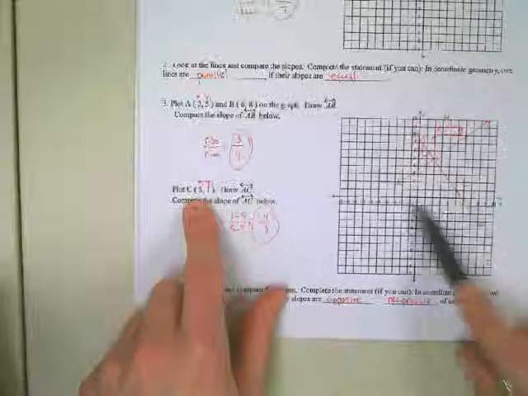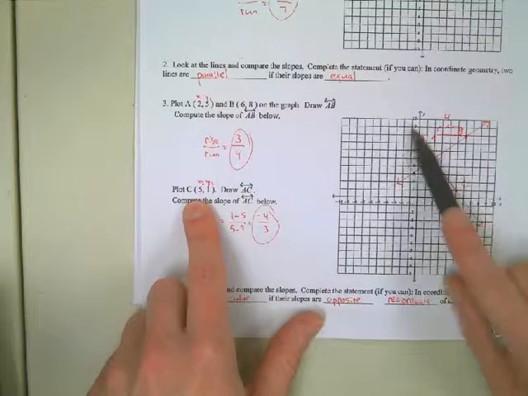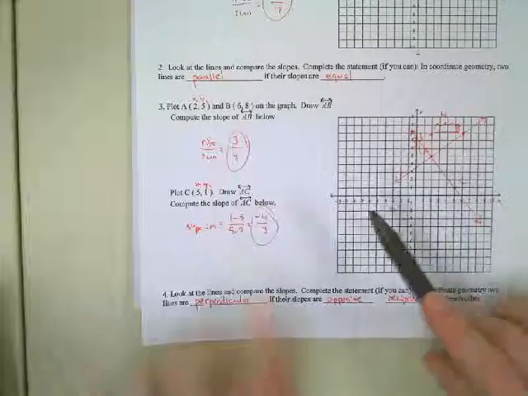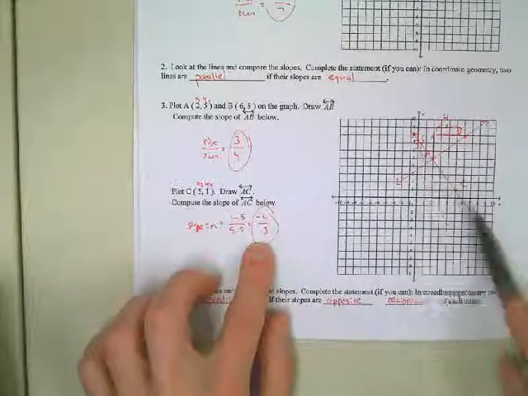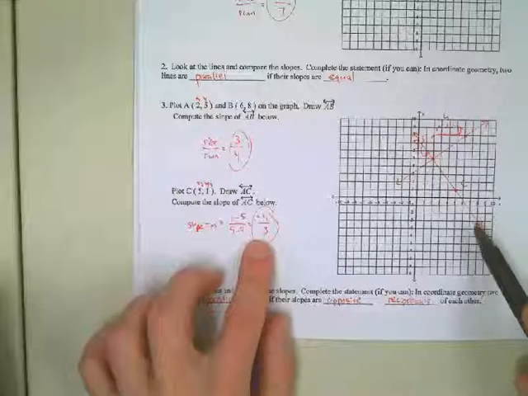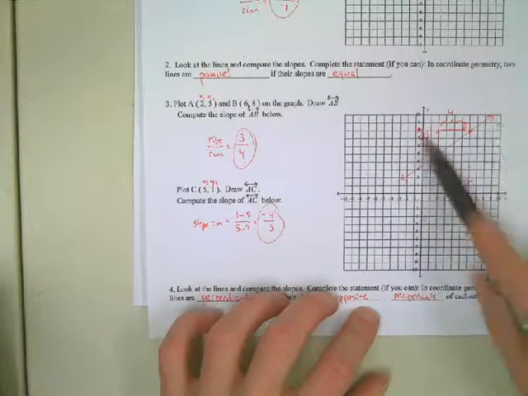All right, but then I had you plot point C, 5/1, and I had you draw line AC. So still using that point A, draw line AC. Okay, and I asked you to find the slope of that line. Sorry, the slope between those 2 points, or the slope of that line. And we ended with this number, -4/3. All right, and we saw that these 2 lines, they intersect.